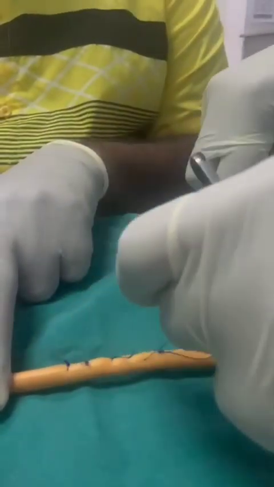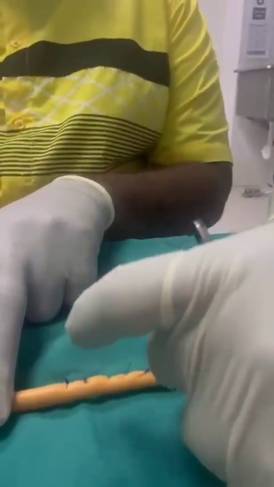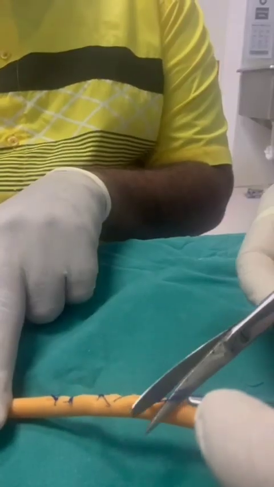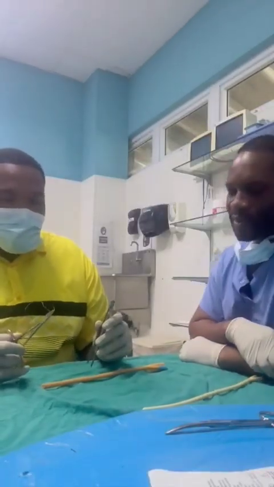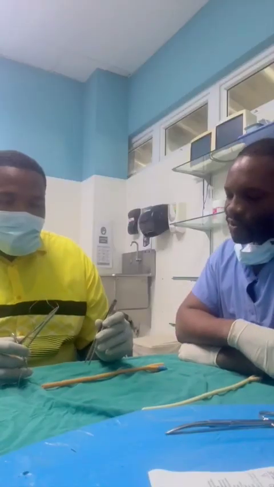Any questions with the interrupted sutures or the continuous suture? No. Okay, very well. Then I cut the knot 1 centimeter from there. So, Dr. R, I would like you to demonstrate for me that you understand. Can you perform the interrupted suture for me?